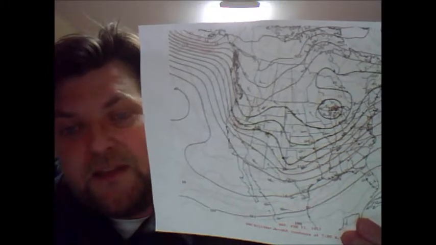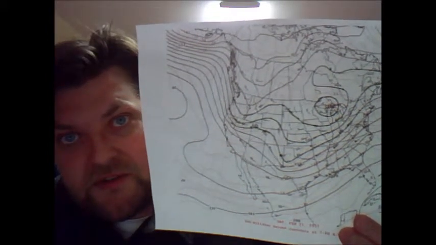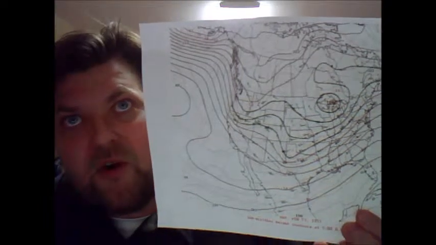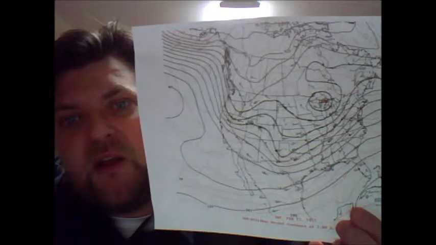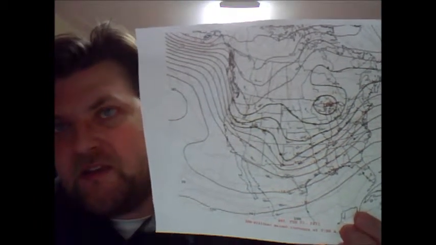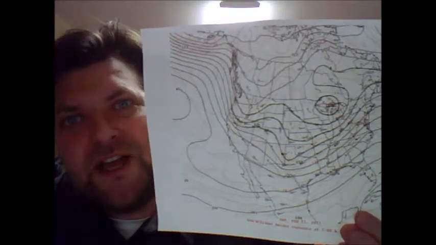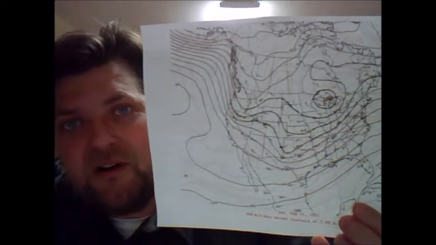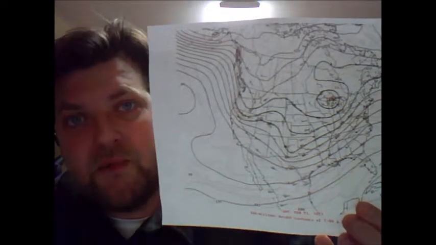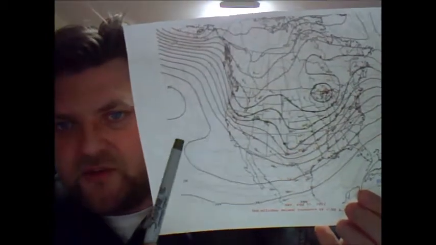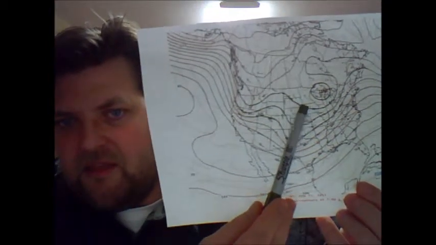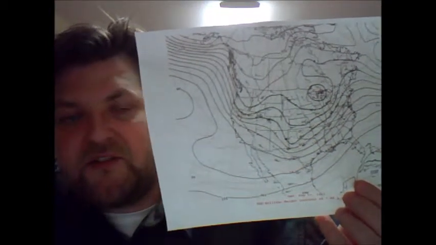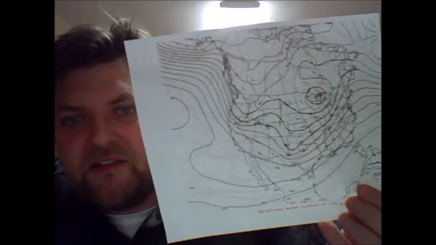These are the pressure contours or the height contours, quote unquote, halfway up into the atmosphere at 500 millibars. And what that can tell you is whether the atmosphere is arranged in a way vertically to support severe weather or rising motion to support precipitation. So where you see these contours dip to the south, like right here, that is a trough. It's not dramatic, it's not huge, but that is a trough.